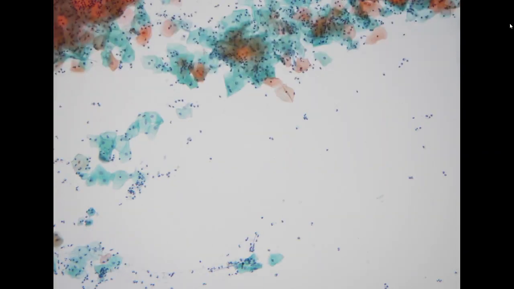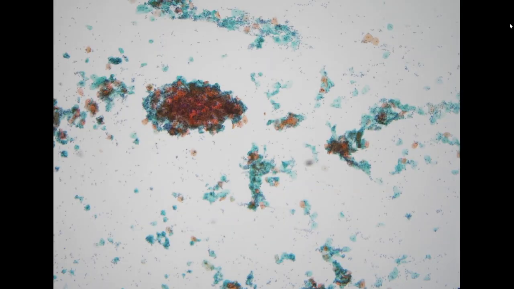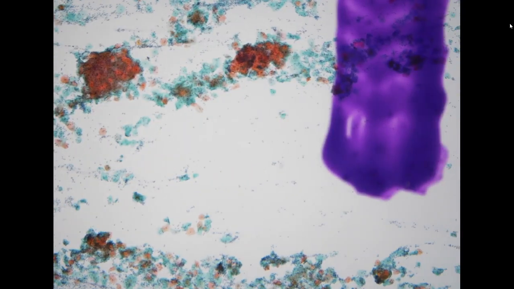And the sign-out doctor would like to call it dysplasia, cannot exclude high-grade. But for me, I think on the cellular features, you didn't find definite low-grade lesion here, so it is also a little bit difficult to call it dysplasia, cannot exclude high-grade.